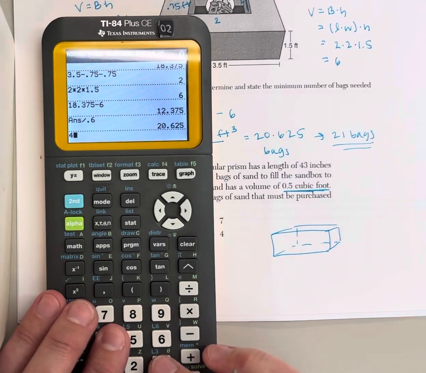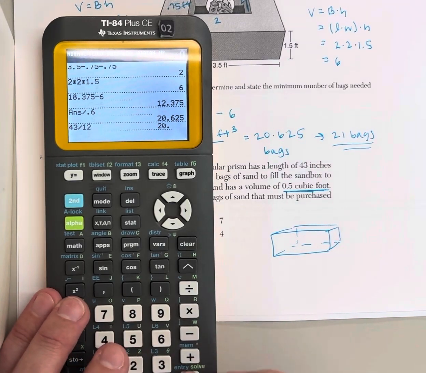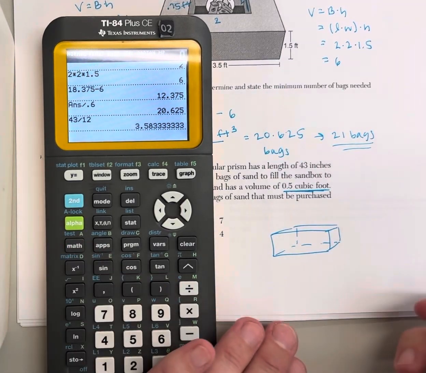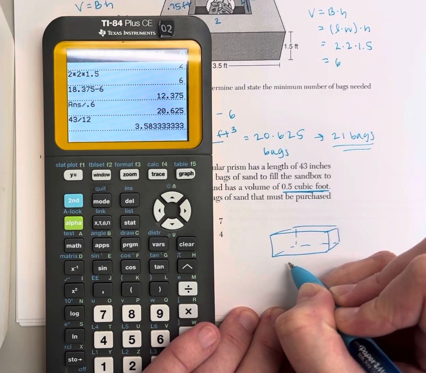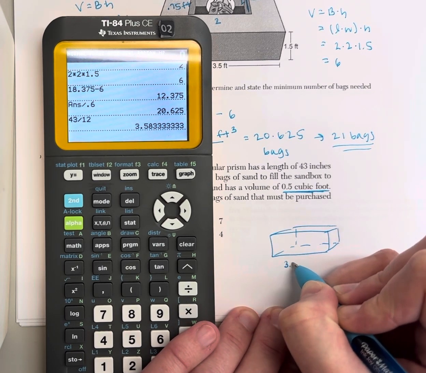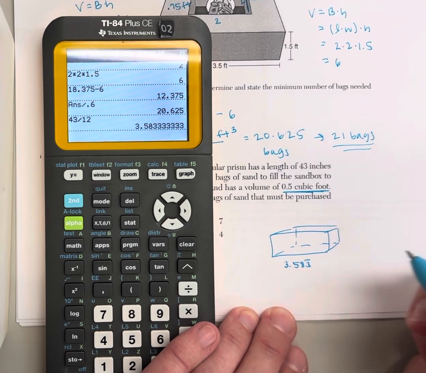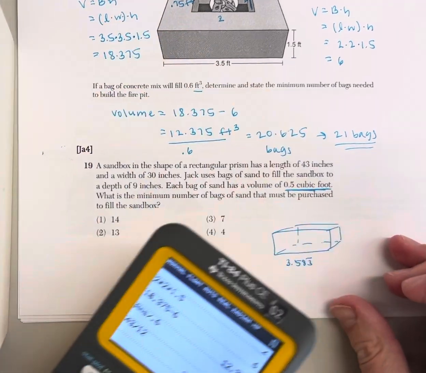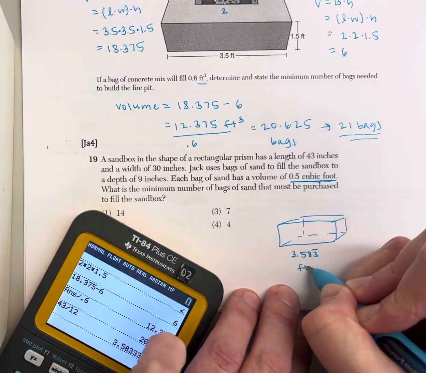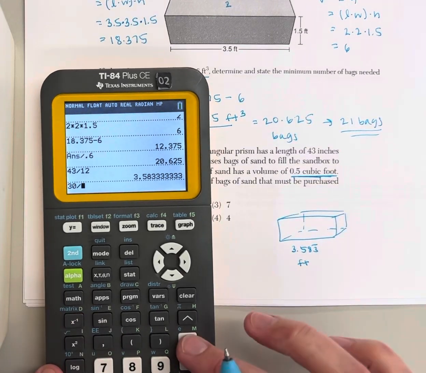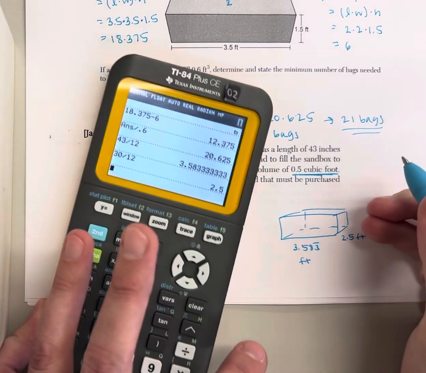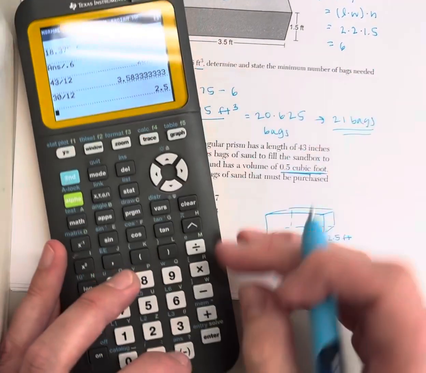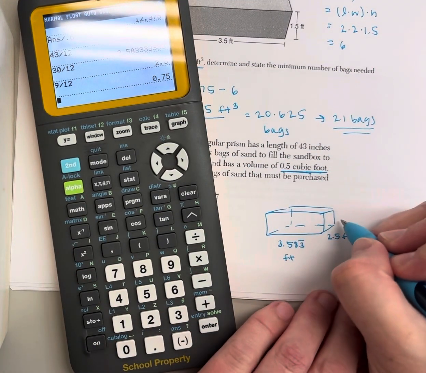And 43 inches. That's annoying. 3.583 repeating feet. A width is 30 inches. That's 2.5 feet. And a depth of 9 inches. That's 0.75 feet.